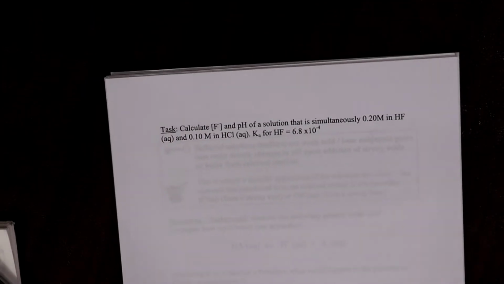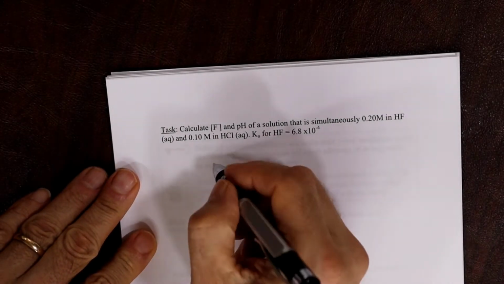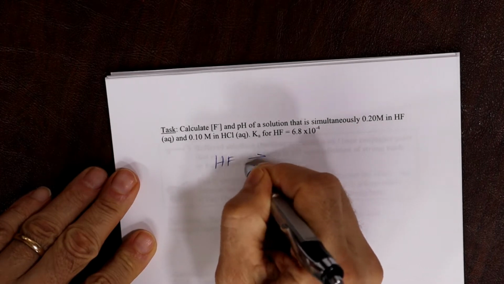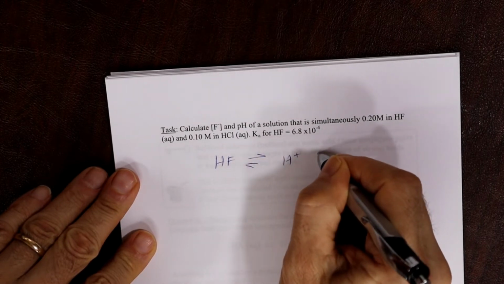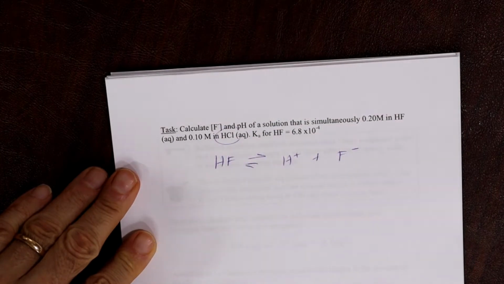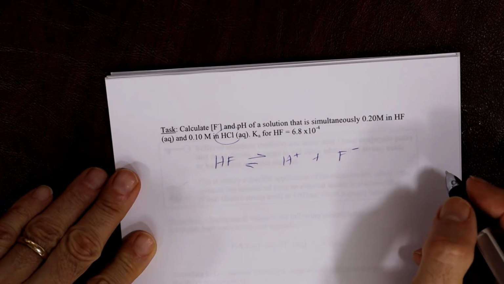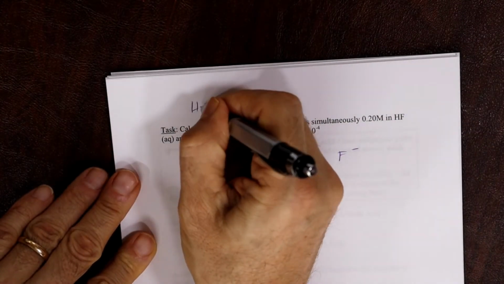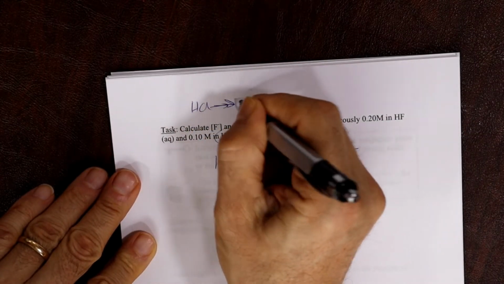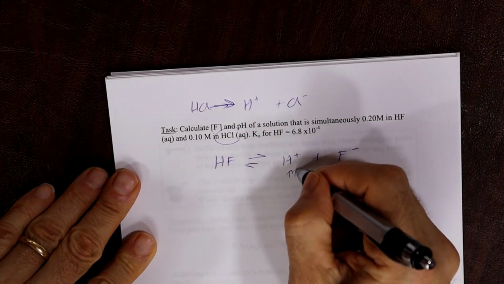This is a common ion effect, okay? So let's just set up the equilibrium. It's HF in equilibrium with H plus and F minus, but we're adding in some HCl, and HCl is a source of H plus because HCl is a strong electrolyte, right? So on the side we can write one single arrow. So this is the thing that's going to go up, right?